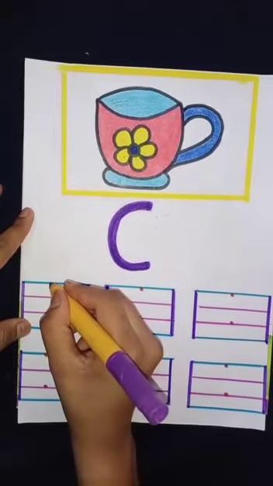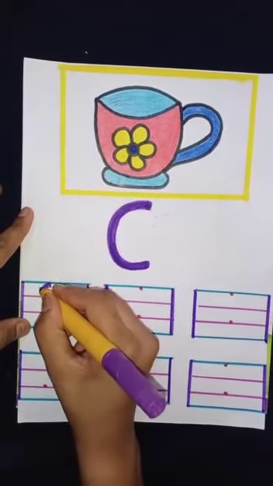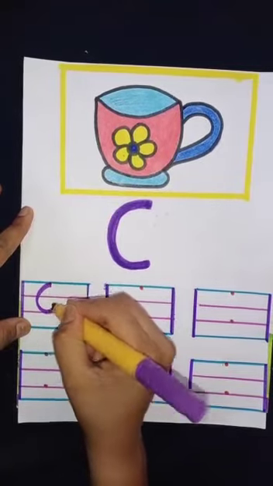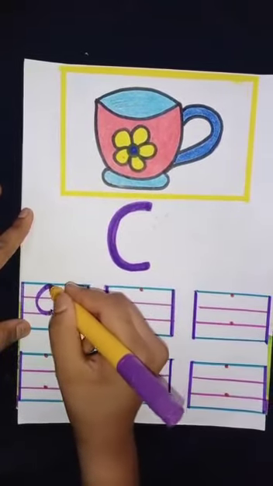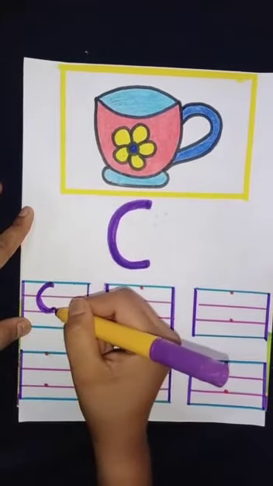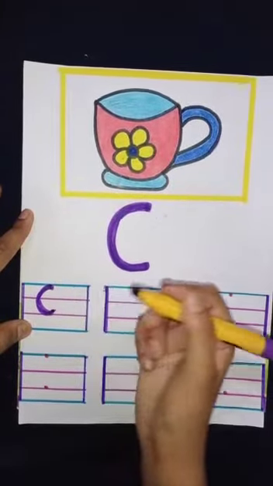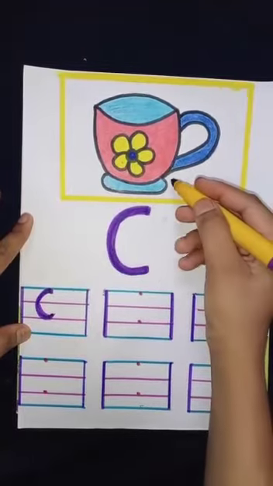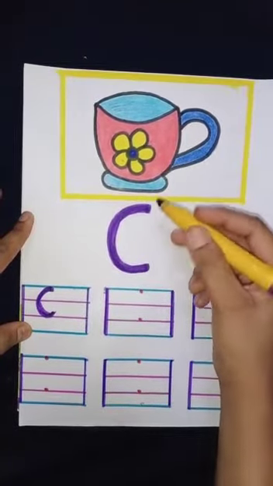Make a curve from the first line to the third line like this. First line to third line. It makes C. C for cup.